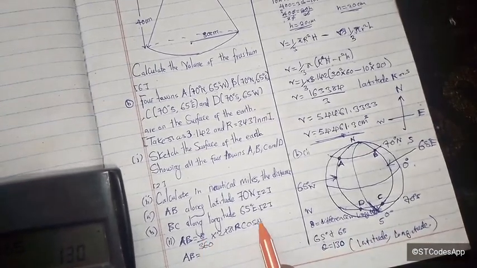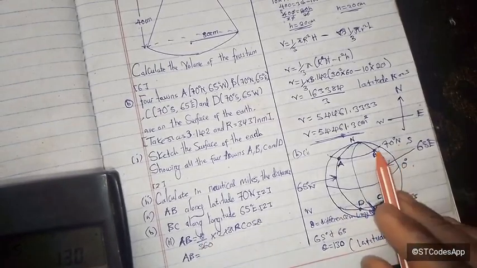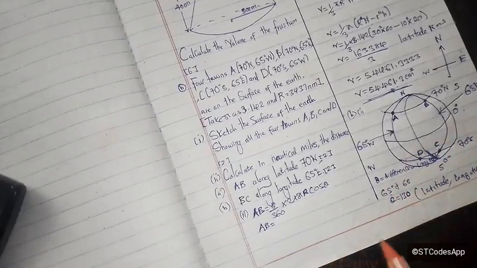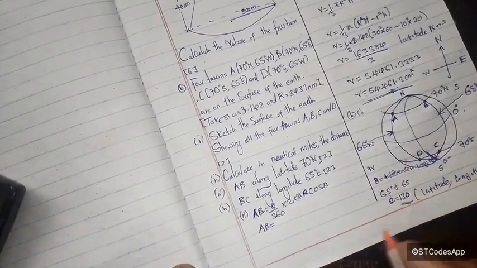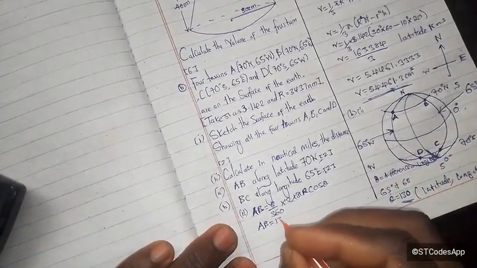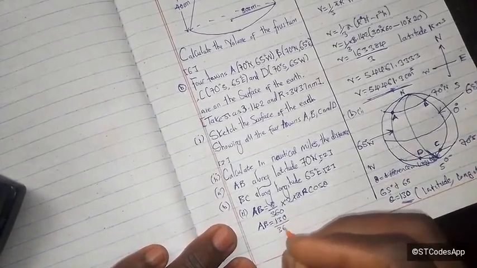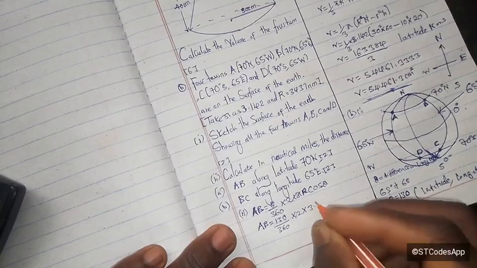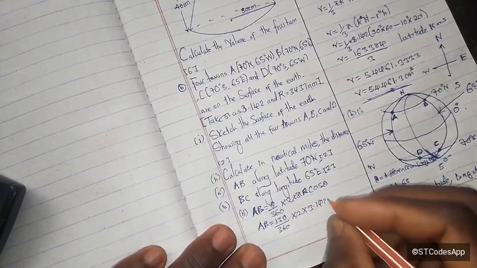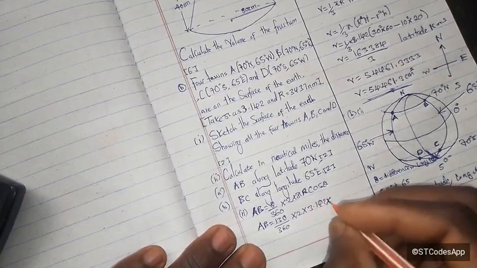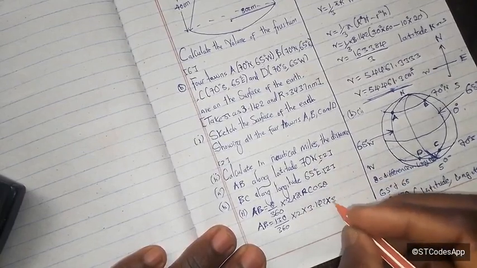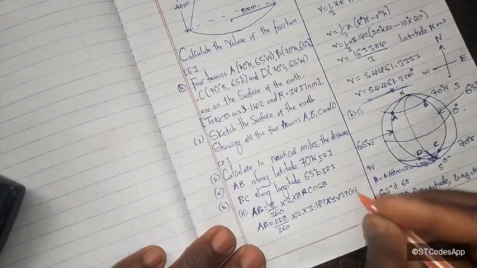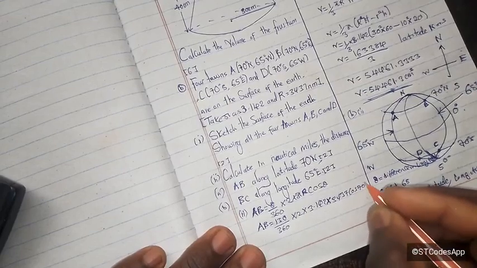Now, as for this one theta here, we are going to use the latitude where these two places are located. So here I'm going to say my theta is going to be 130. So I'm going to say 130 over 360 multiplied by 2 multiplied by pi, which is 3.142, multiplied by the radius in nautical miles, it is 3,434 cos. Then here I'm going to say 70 degrees.